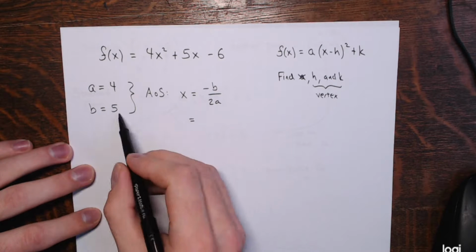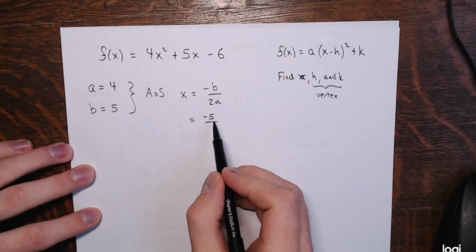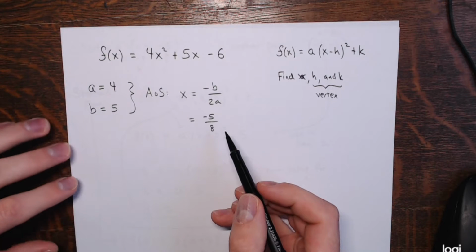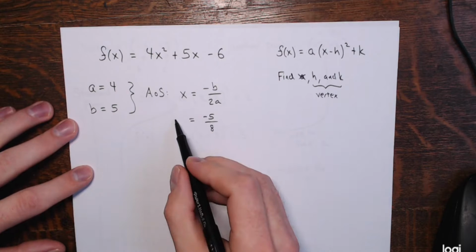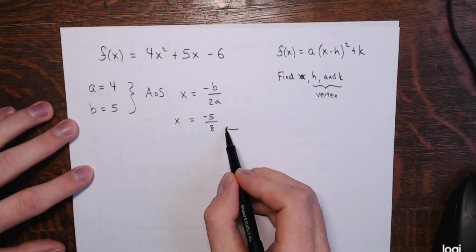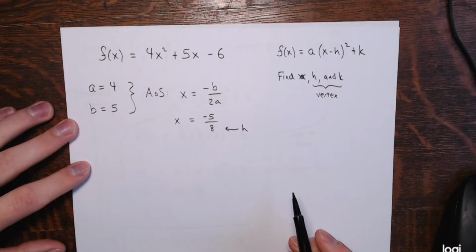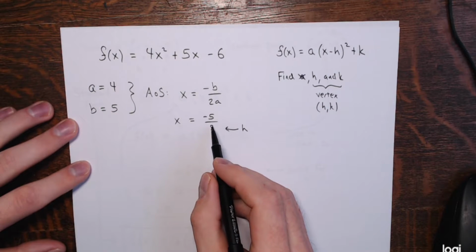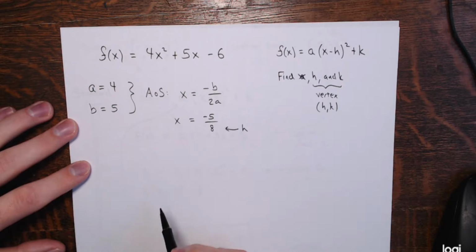So that's the opposite of 5, so negative 5 divided by 2 times a, which is 8. So x equals negative 5/8. And that's going to be the h. Remember, the vertex is h comma k. This is the x coordinate of the vertex. So h is negative 5/8.